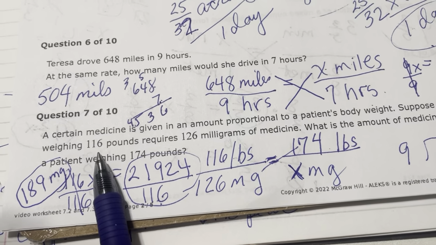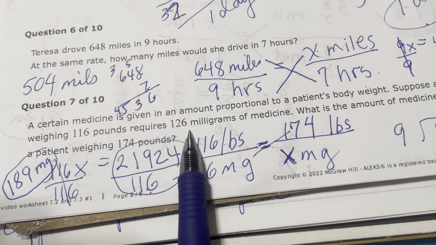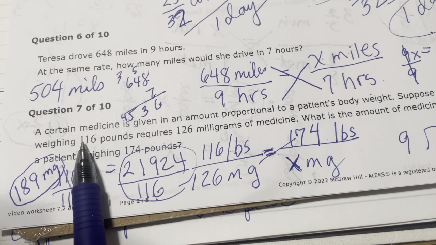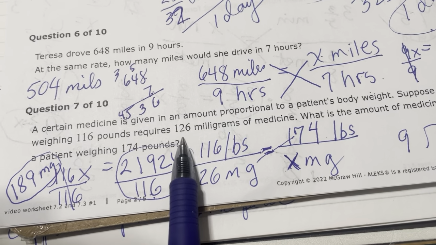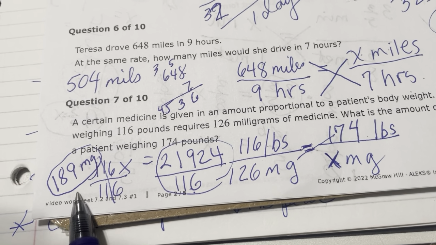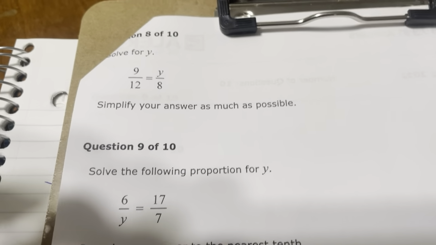The first one was 116 pounds and required 126 milligrams. And then this other person weighs significantly more. So doesn't it make sense that they would have a lot more medicine? And 189 milligrams makes sense, doesn't it? All right, we are almost done.